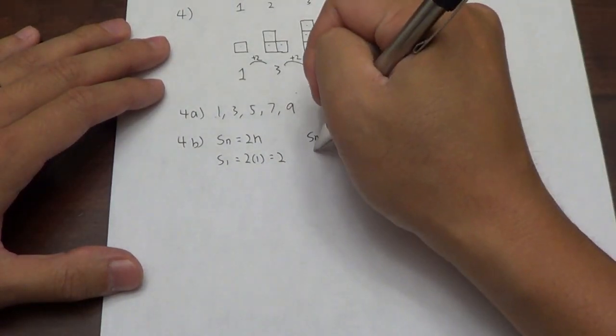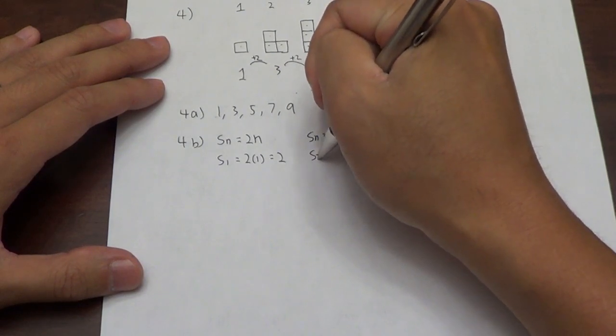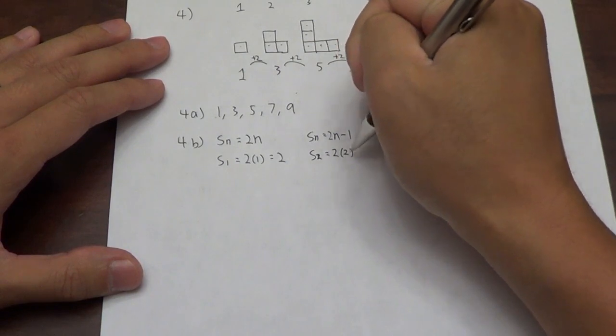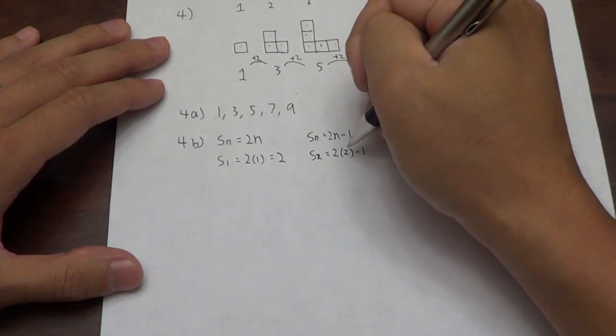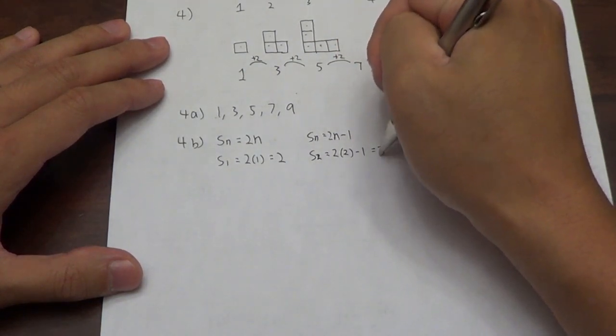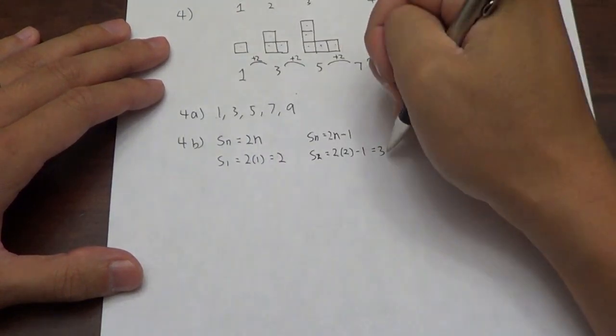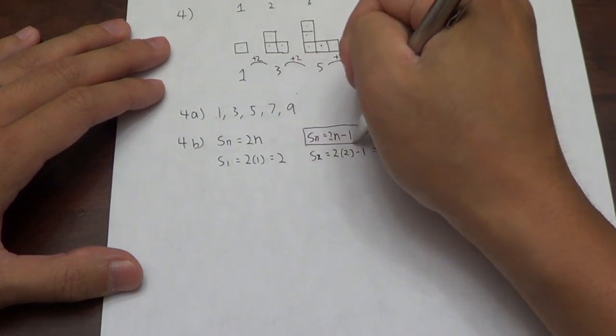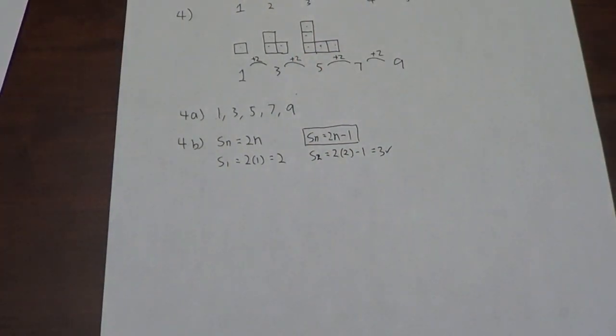And let's go ahead and plug in another term just to double check. Alright, so replace an n with a 2. 2 times 2 equals 4. 4 minus 1 equals 3. And the second term is 3, so that checks out. So that is my equation, or rule, or function.